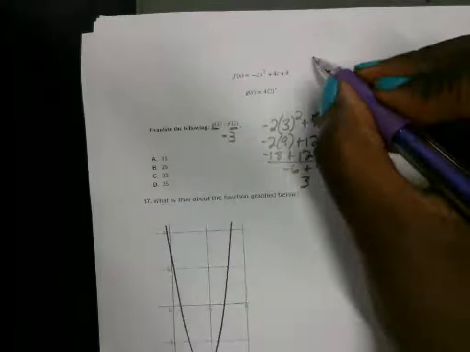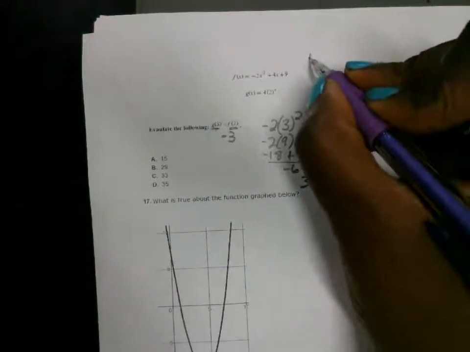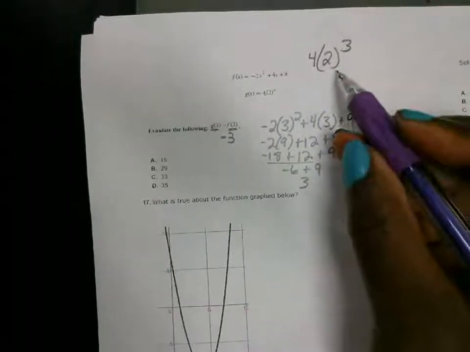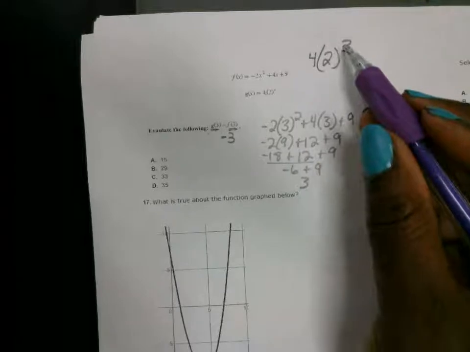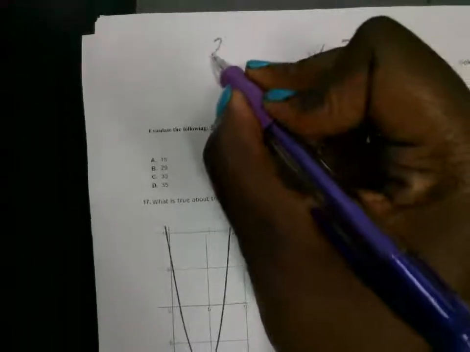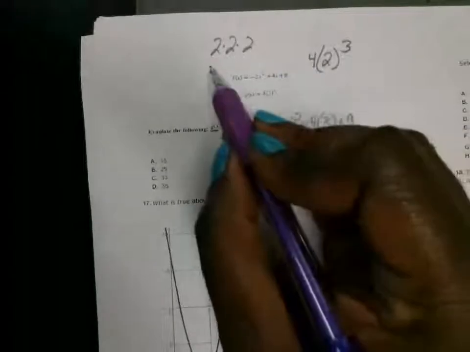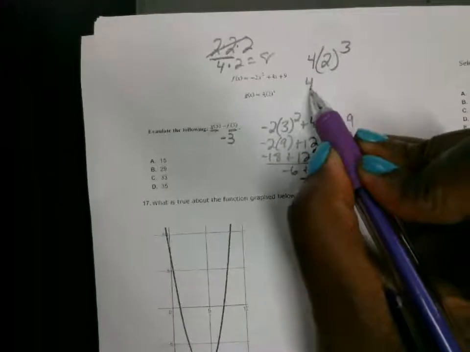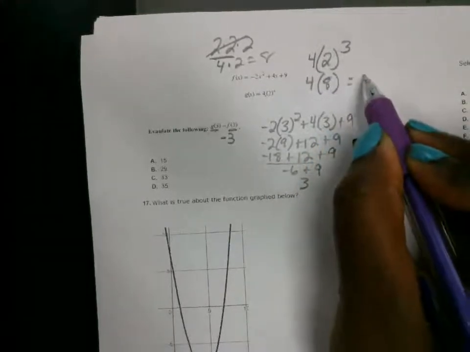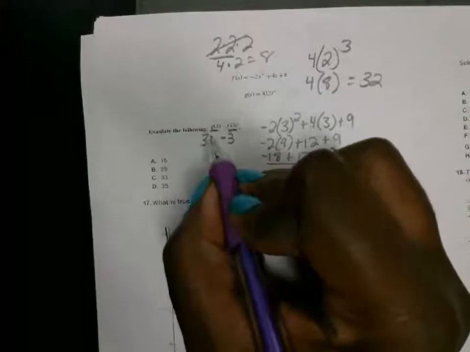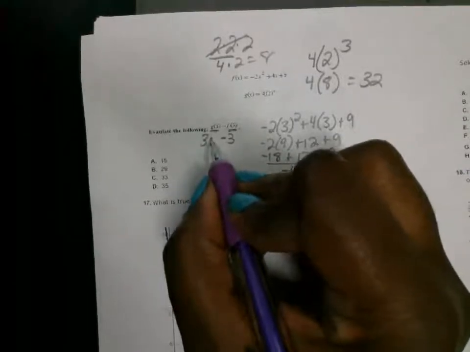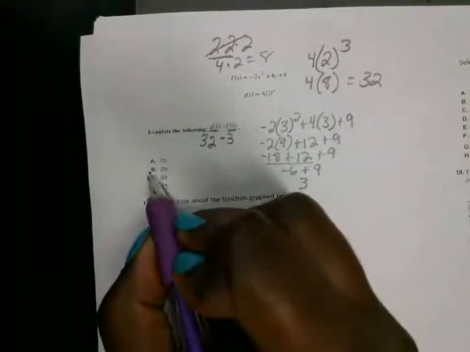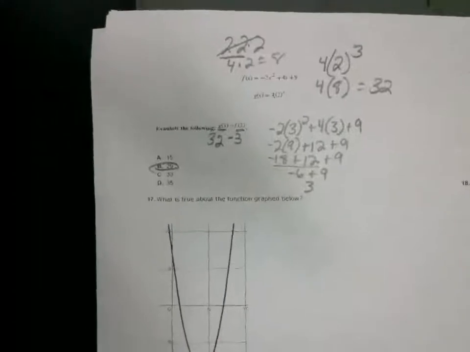I did f of 3 first, so this is 3. Now I need to do g of 3. I should have done that first, right? All right, so that's 4. I'm going to substitute 3 to the second power raised to the third. So exponent is first. That's 2 times 2 times 2. 2 to the third. 2 times 2 is 4 times 2 is 8. So this is 4 times 8. 4 times 8 is 32. So I have 32 minus the 3 is 29. So my answer here is B, 29.